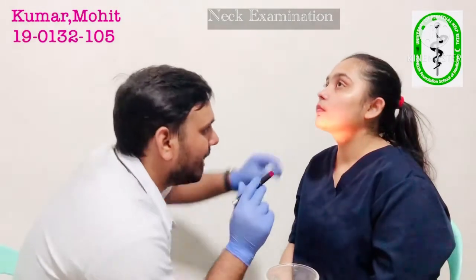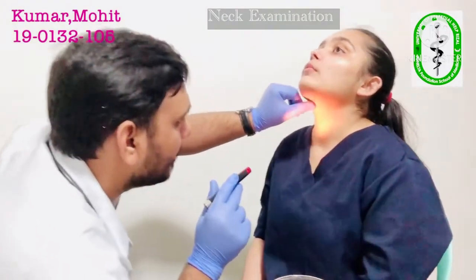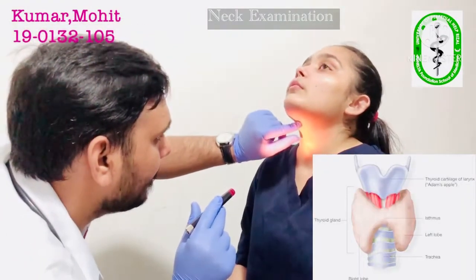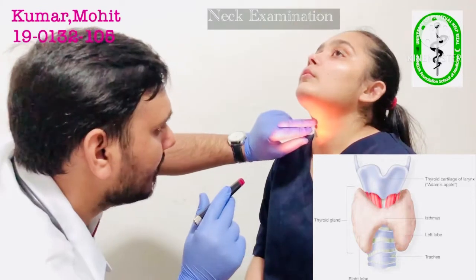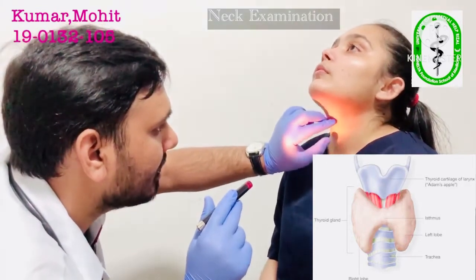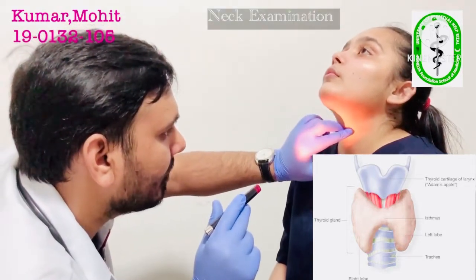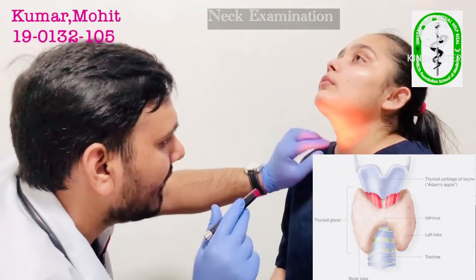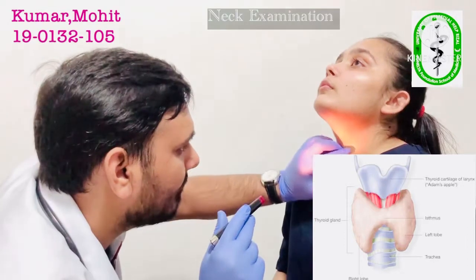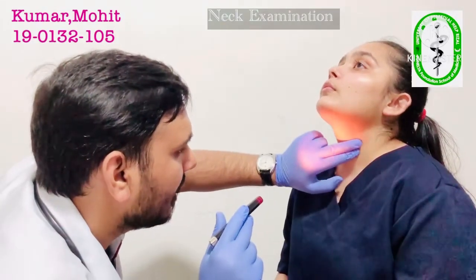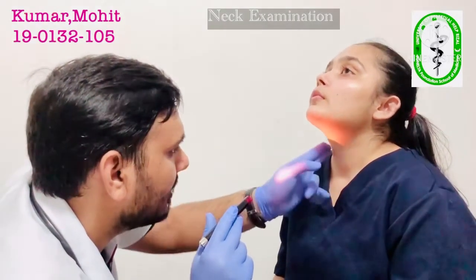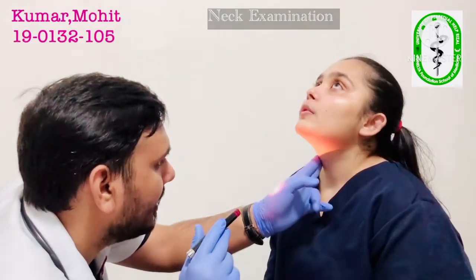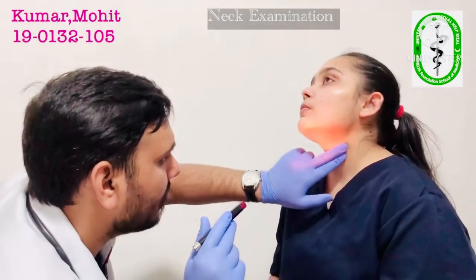As we know, we have the hyoid bone here on the uppermost part of the neck, and then we have the thyroid cartilage here. Then we have the cricoid cartilage lower to the thyroid cartilage, and then we have the thyroid gland somewhere over here. We have to palpate the thyroid cartilage, the thyroid gland, and all structures properly.